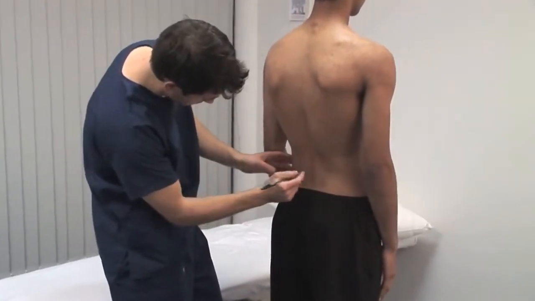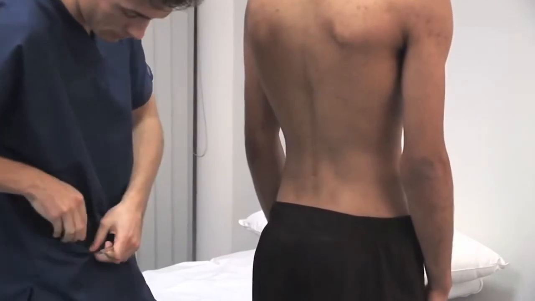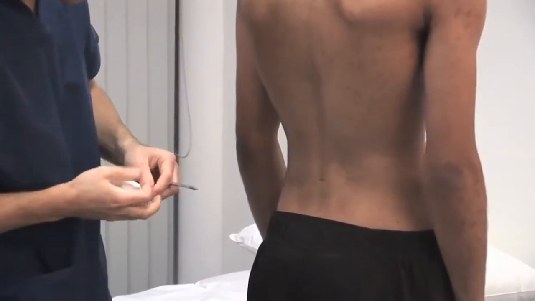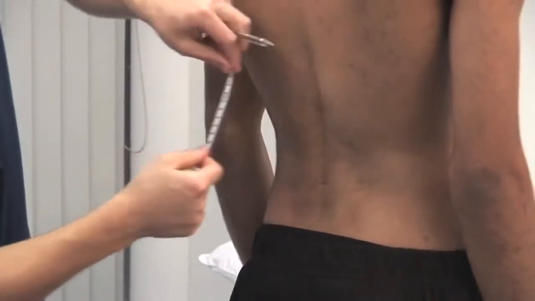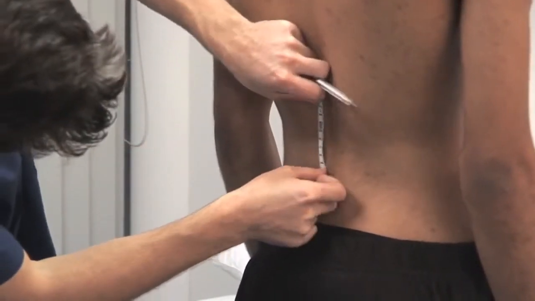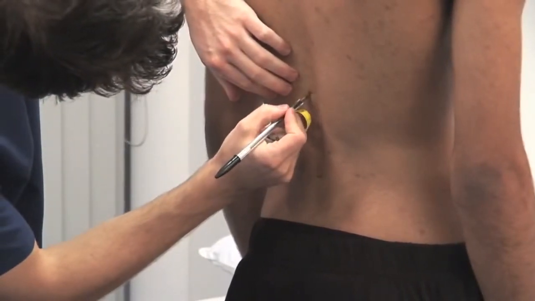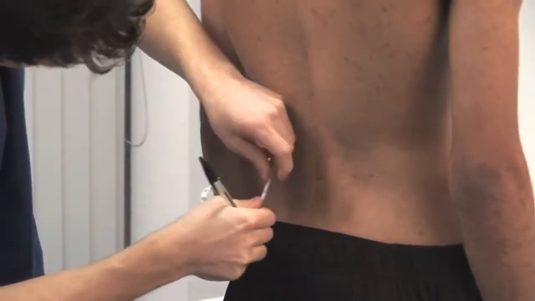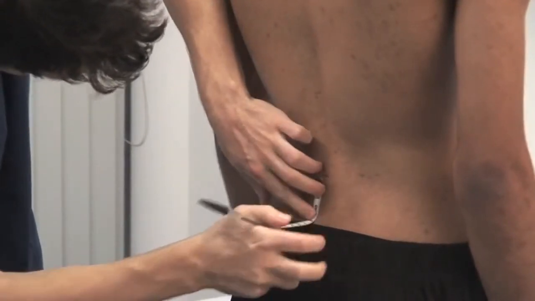In Schober's test, we isolate the component in the lumbar spine. Mark the skin in the midline at the level of the dimples of Venus. Use a tape measure to draw two more marks, one 10 centimeters above and one 5 centimeters below the initial mark. We refer to the upper mark as B and the lowest mark as C.